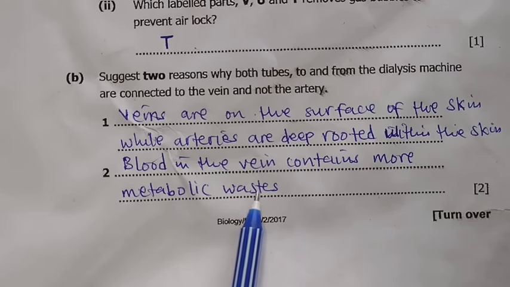So we've said blood in the vein contains more metabolic wastes. This is why it has to be taken out from the patient suffering from kidney failure and taken into the dialysis machine. Then there in the dialysis machine it is filtered out and then brought back to the patient. So these are two of the reasons.